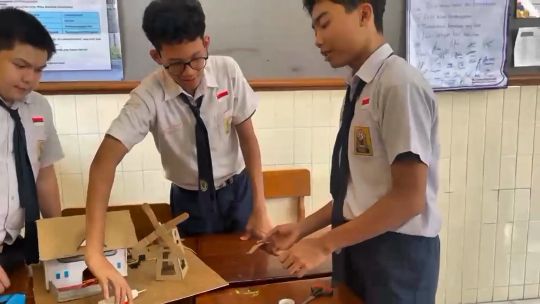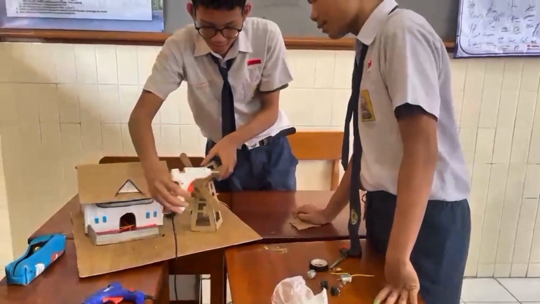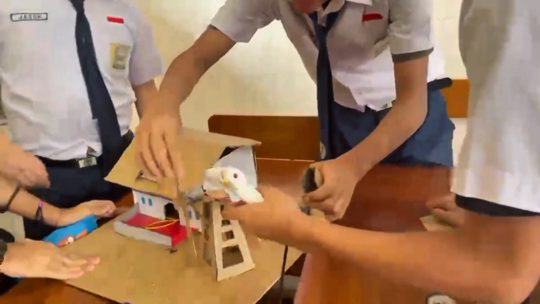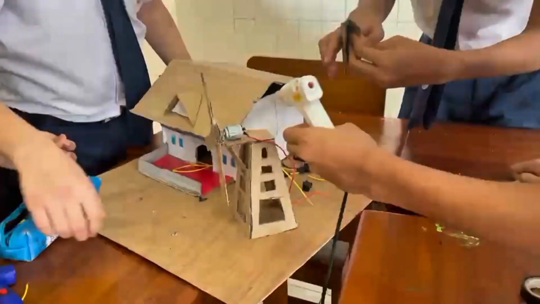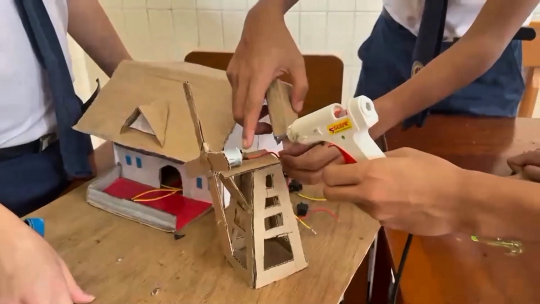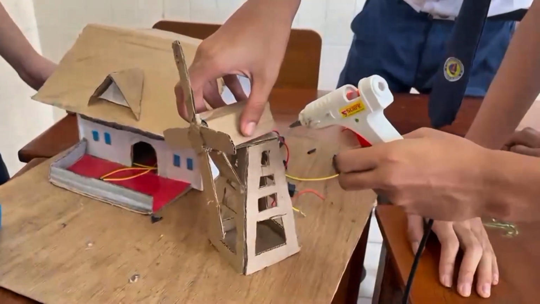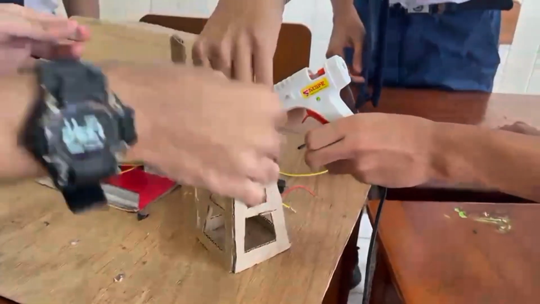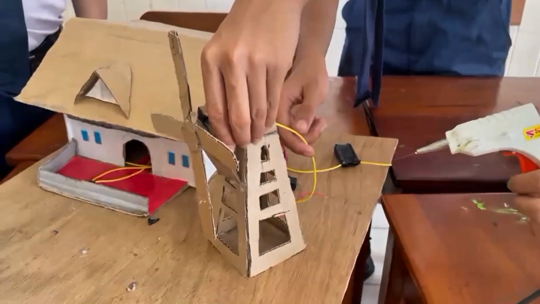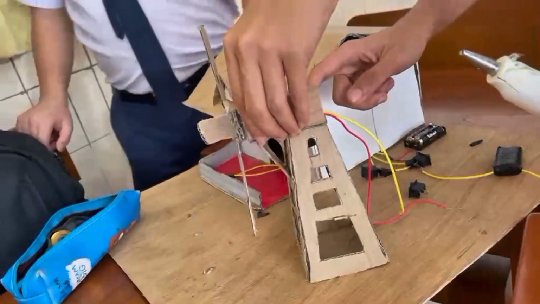And you can use a glue gun to assemble here, like this, and also here. Watch out for the cables, like that.